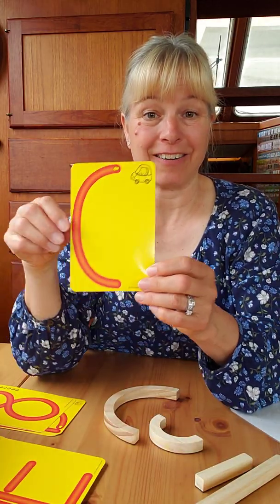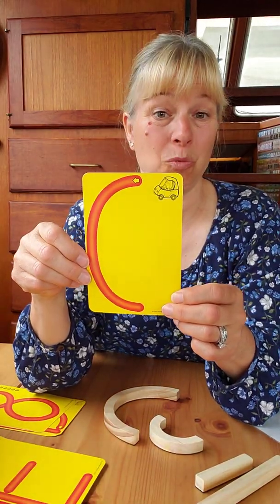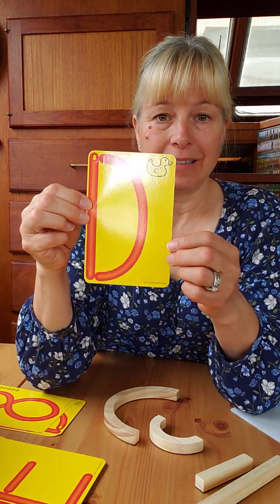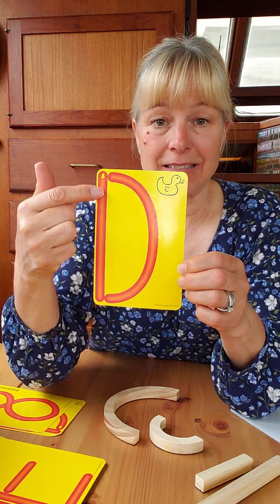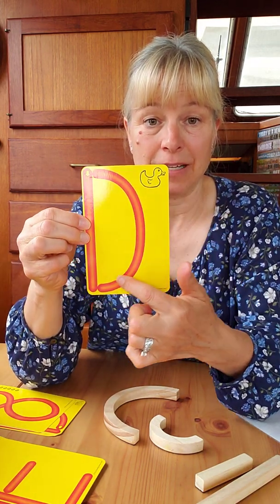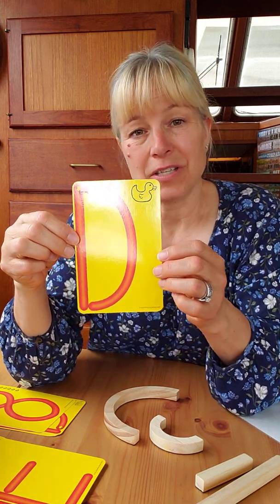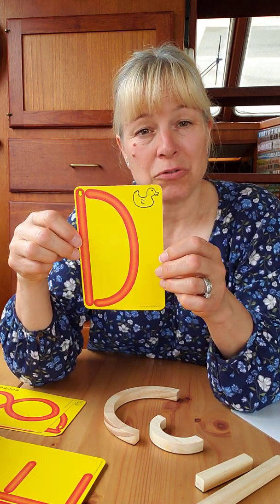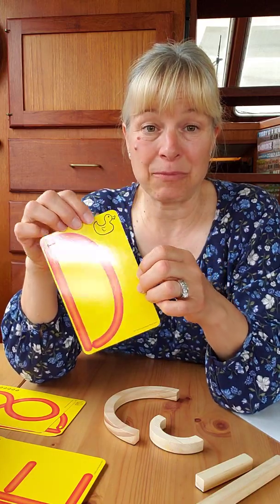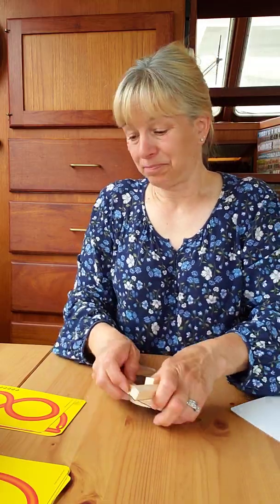Pretty simple. Let me show you a curved letter. Letter C. It's one big curve. Or letter D has a big line and a big curve. So these are words you can use to describe how to make a letter when you are practicing this game with your child. So let me get started.